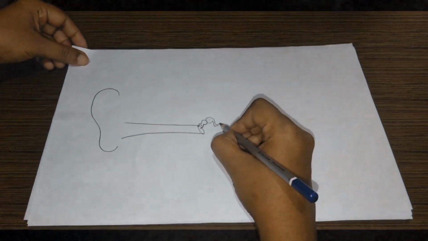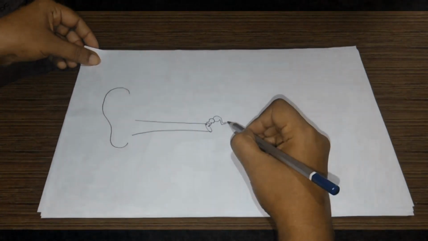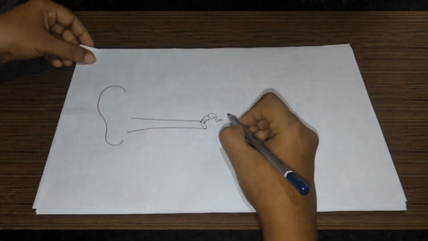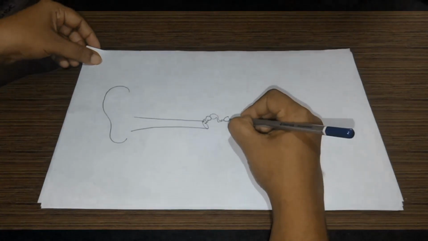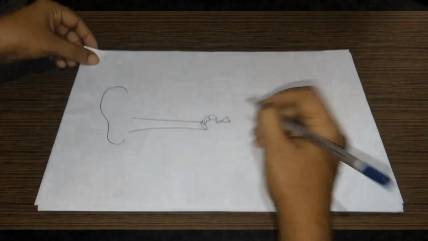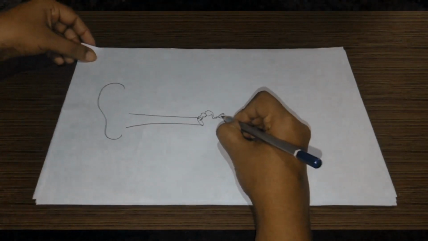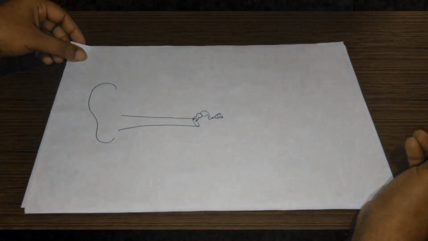And finally the last bone, stapes, with an extension, then a C-shaped structure connected with a lens-like part. Clear? Make it as a double line so that it has got the shape of a stirrup.